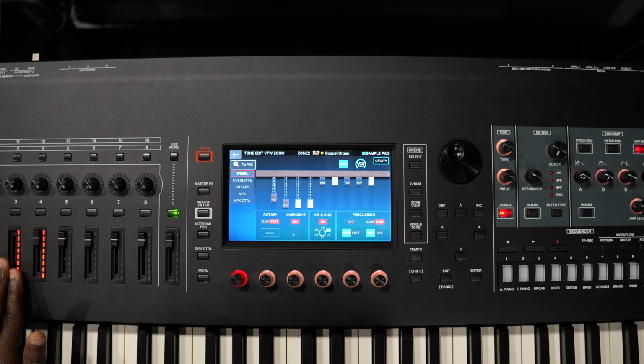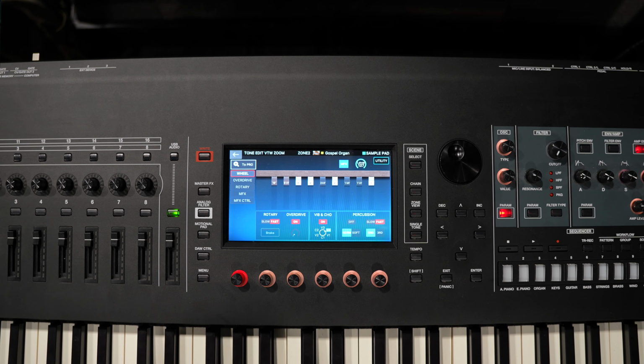Everything here, they now turn to function for the organ. So if we change everything, no sound, and then we start to see right there, my bass drawbars are beginning to come in.